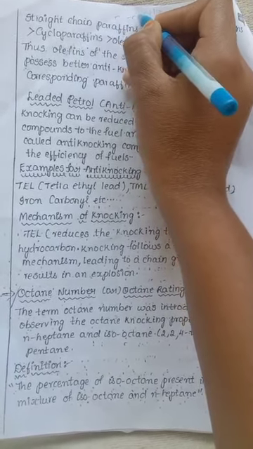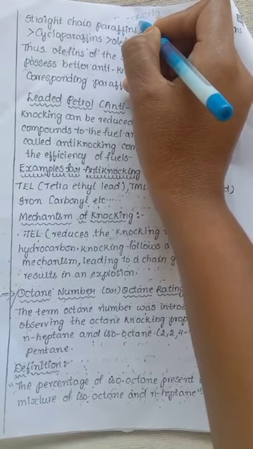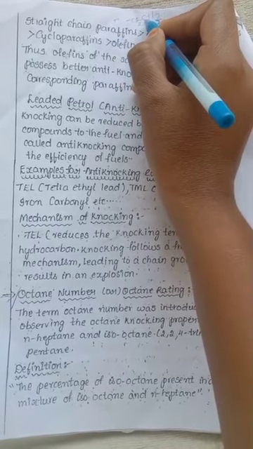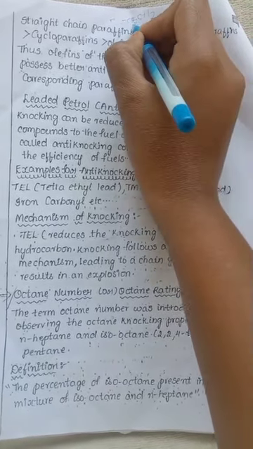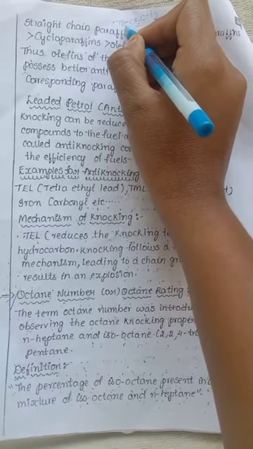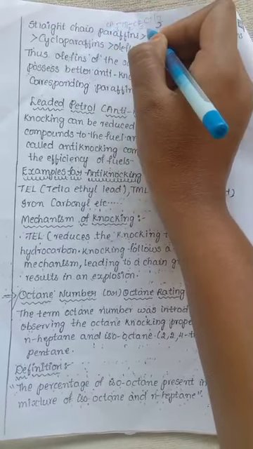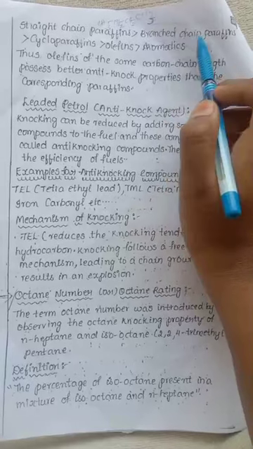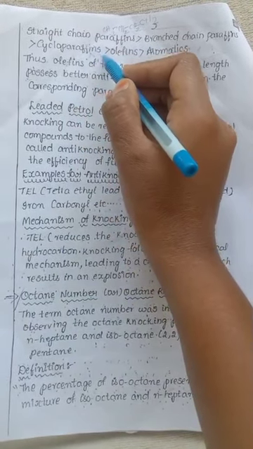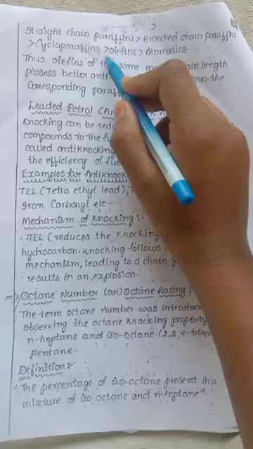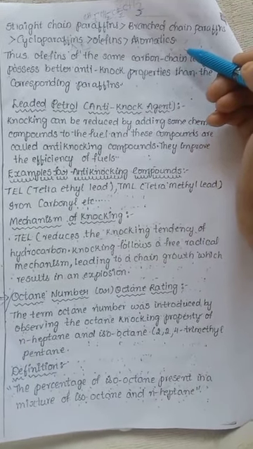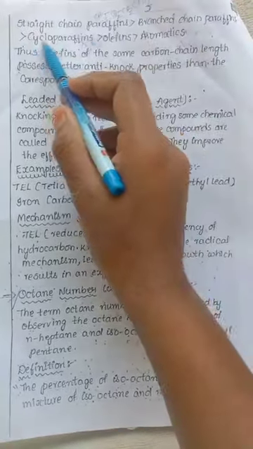Branched chain paraffins have branches, and cyclo compounds are in closed form. Aromatics include naphthalene structures and other fragrant compounds.